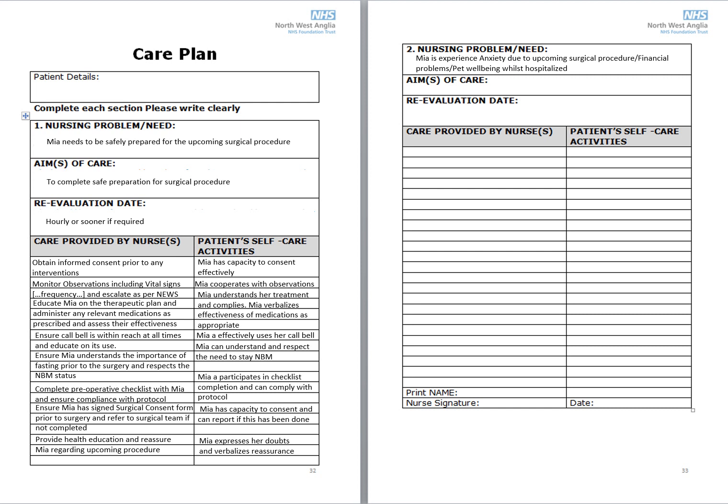So Mia is experiencing anxiety due to, could be the upcoming surgical procedure, could be because she will encounter financial problems due to the recovery time after the procedure, while she will not be able to work, or could be that Mia has a pet, like a dog, at home and no one to look after it. So all of these can be sources of anxiety, and we're going to establish which one is affecting Mia at this point.